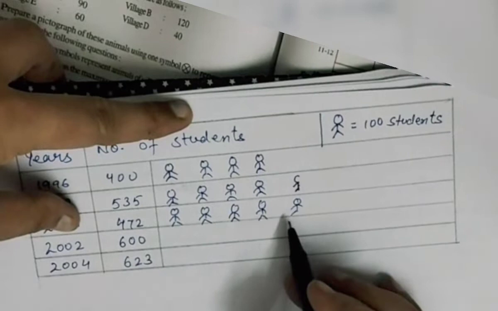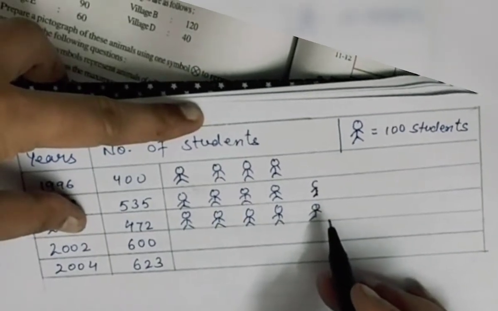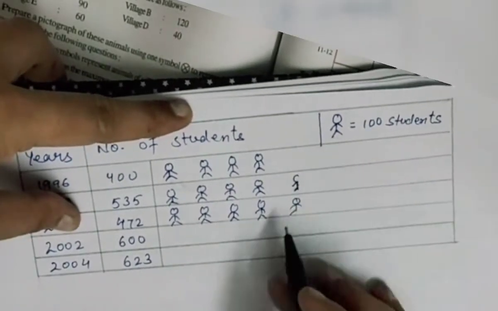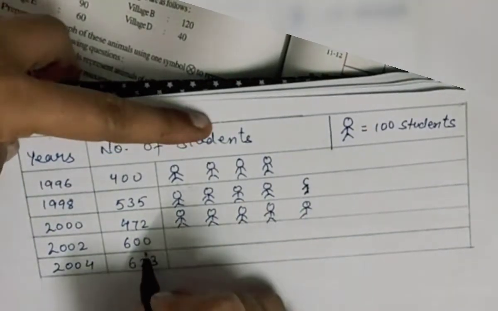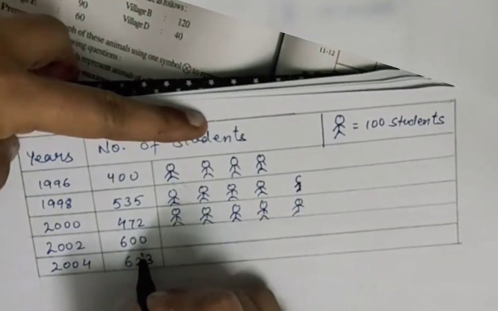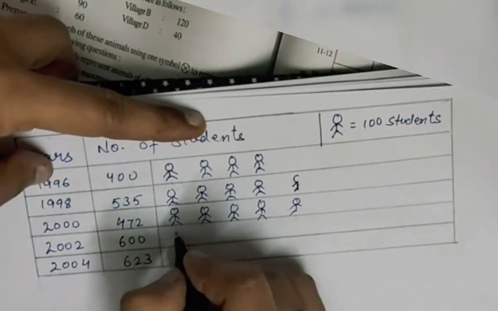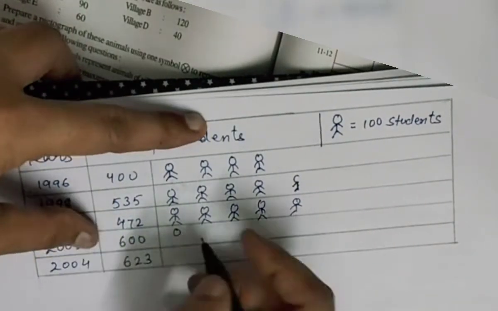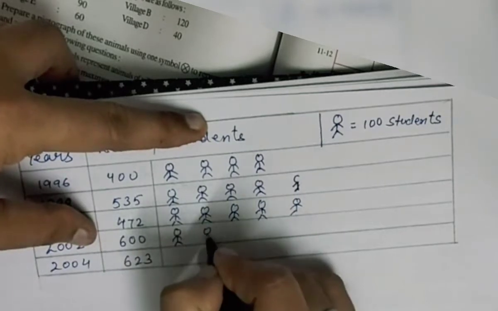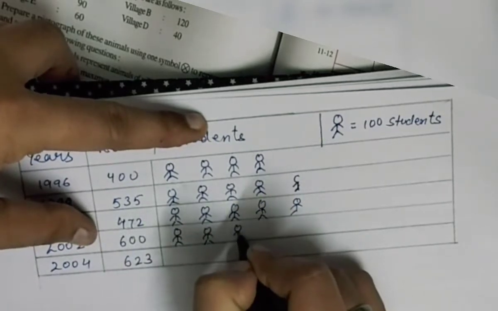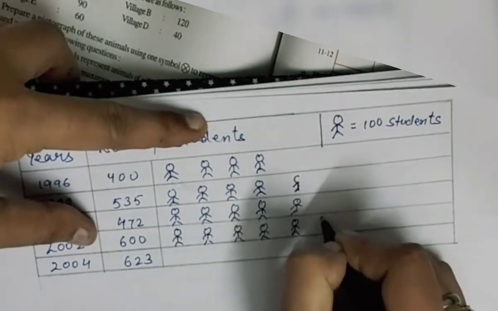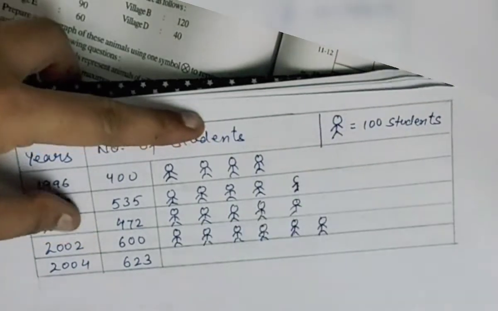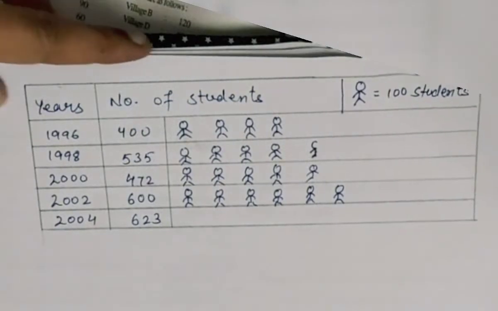It is more than half but less than the full, so approximately I'm taking it as 472. Now next is 600. It is very easy for me because for 600 I can completely draw the 6 symbols like this. In this way you can draw.